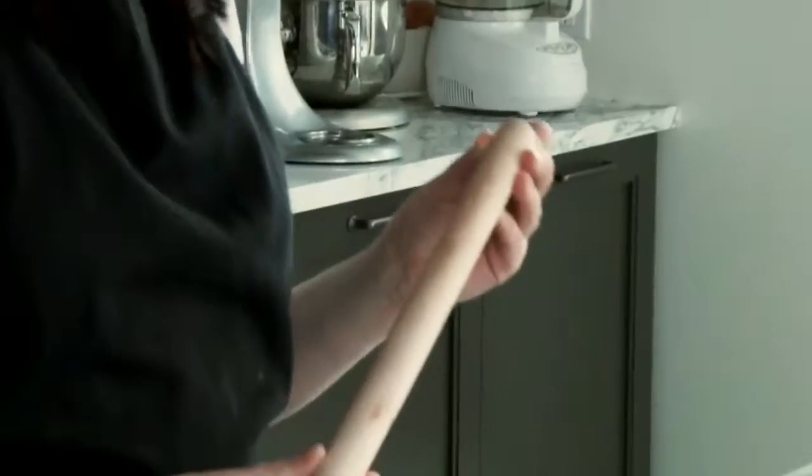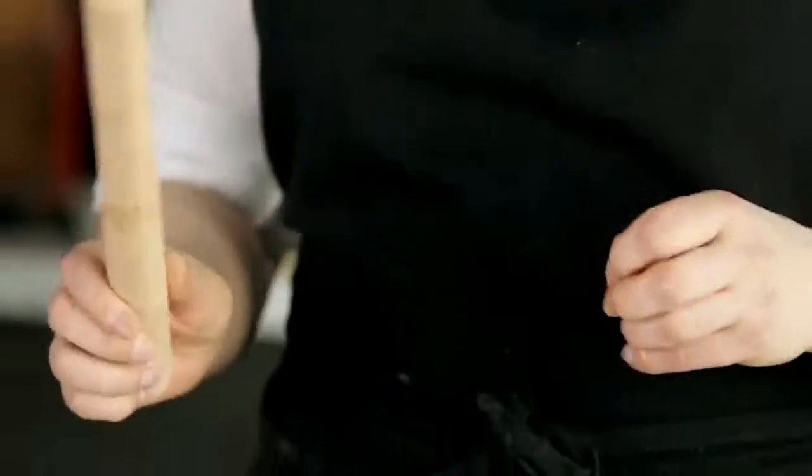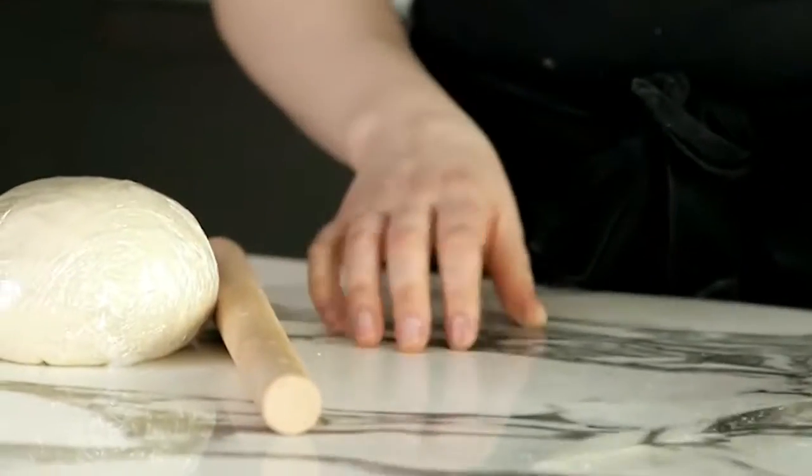Okay, now we're ready to start rolling out the wrappers for our dumplings. There are a couple of key tools that you'll need to get started. One is a wooden dowel. Really cheap, you can buy them for about $1 each at a Chinese grocery store. A ruler and a bench scraper.